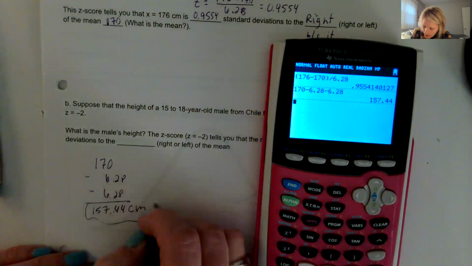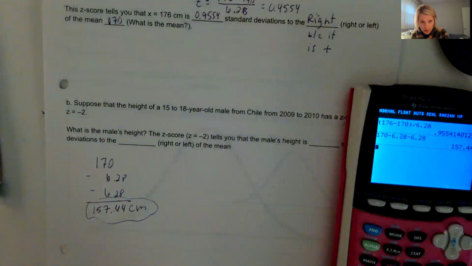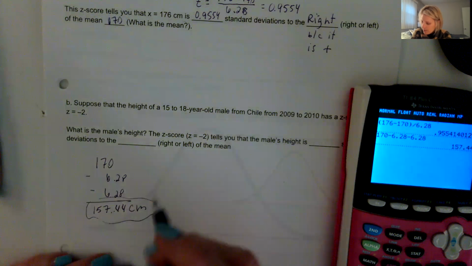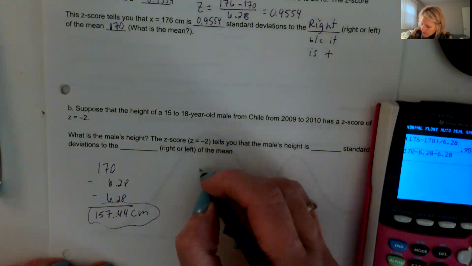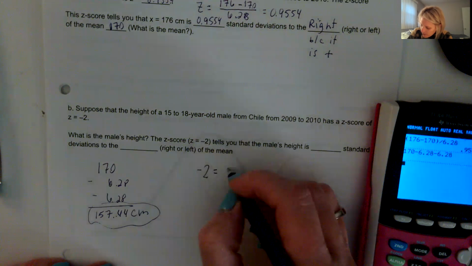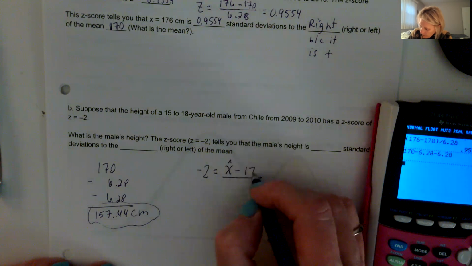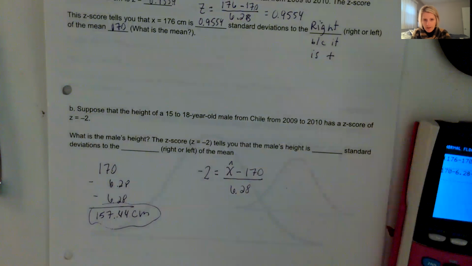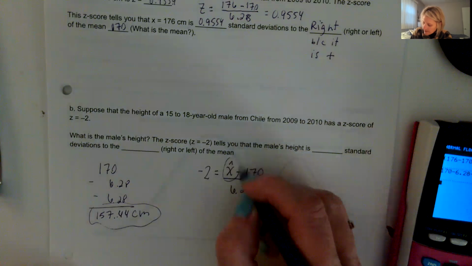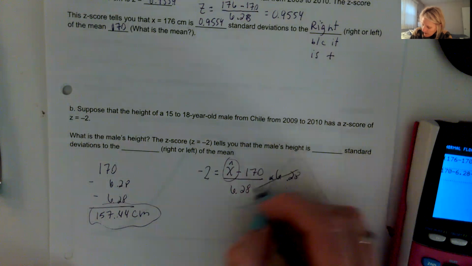centimeters. Now, if that male did not fall at an integer number for standard deviations, it would entail something a little bit more technical. So we should probably use the equation that we have for Z-score. So we know the Z-score equals a -2. We don't know the actual observation. We know the mean is 170 and the standard deviation is 6.28. So to solve for this X, we can multiply both sides by 6.28.